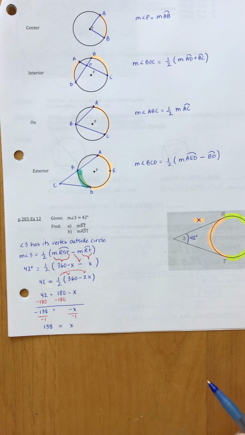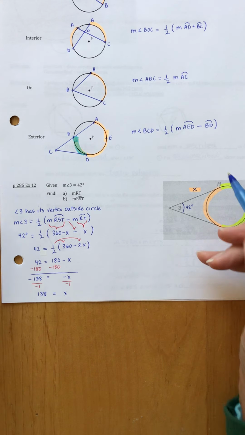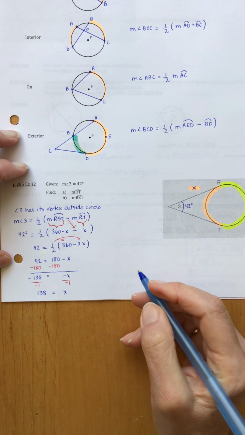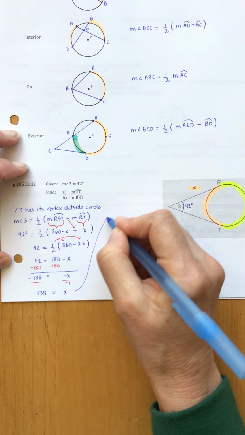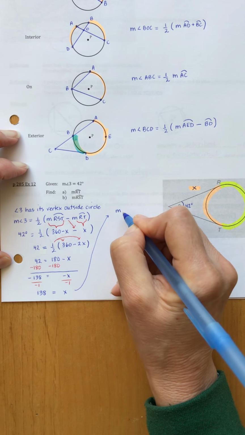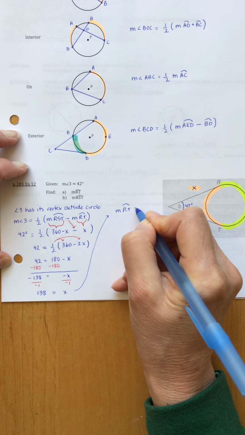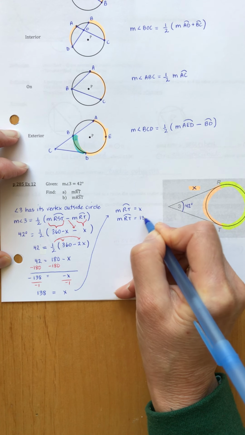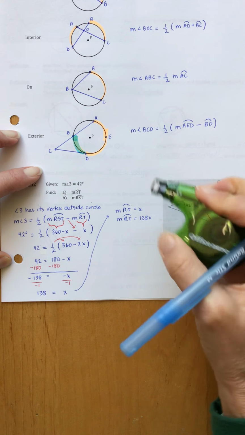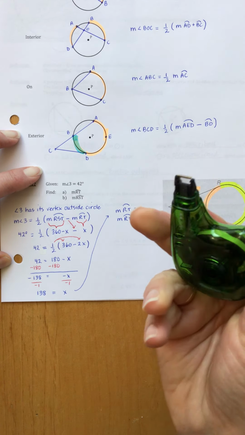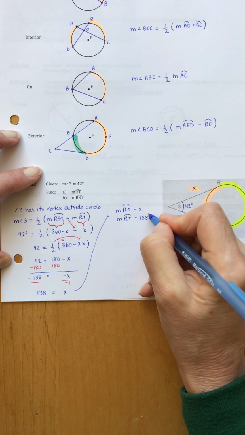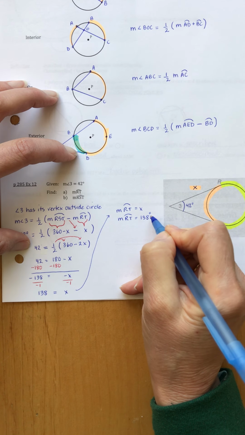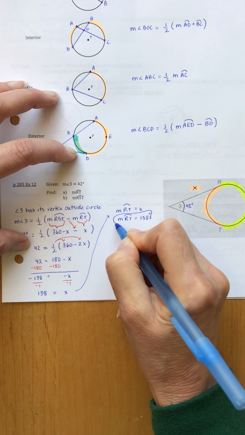Okay, so what did we just find? We just found that X is 138, or this arc here measures 138 degrees. So we know that the measure of arc RT, since it equals X, has to be 138 degrees. Oops, little sign, not a big one there. Oops, I'm out of my whiteout. Okay, well, we'll just have to make that part of our circle there.